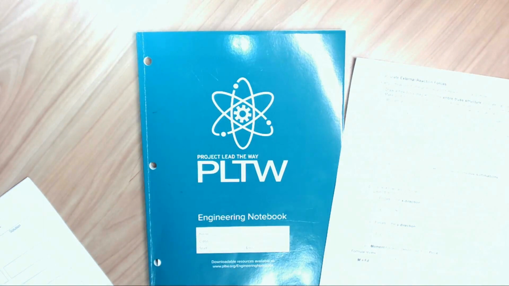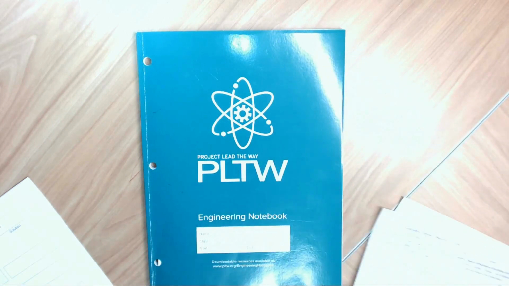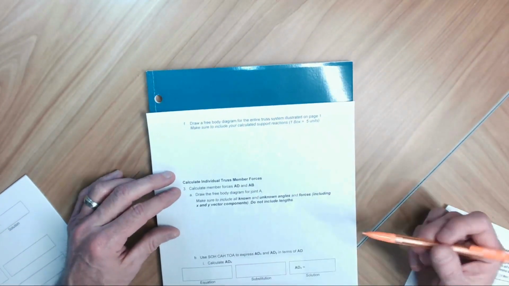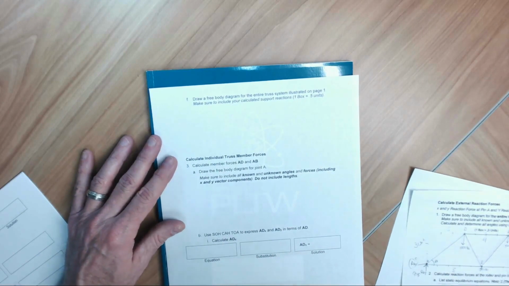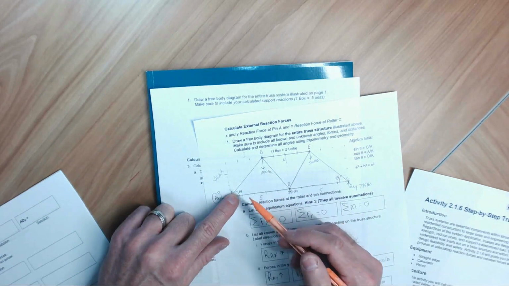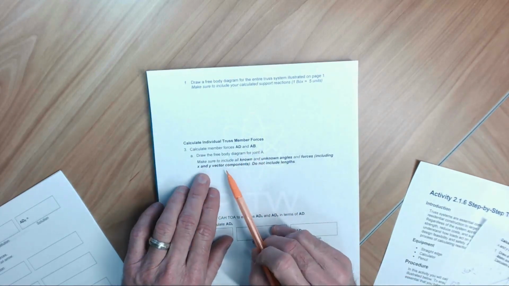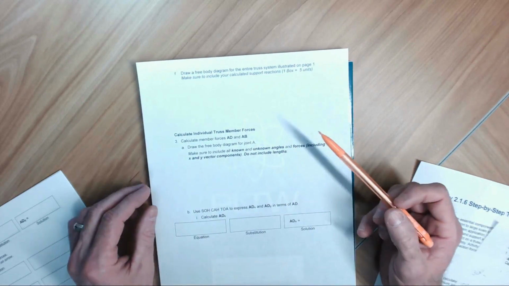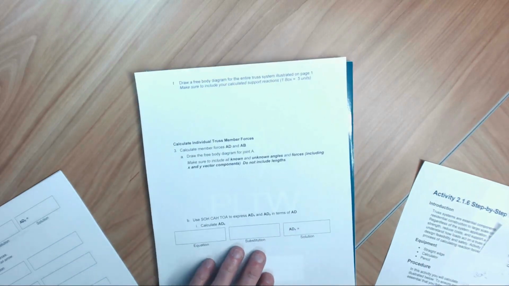Now, in their directions, they skipped a step that we did in the last one. So I'm going to cover this real quick, and I'll just do this in the space. I'm not going to make you work it out, but I'm going to explain how we're going to get it. What we're going to look for is this actual angle right here. They never tell us to solve for this, but in step 3 it says to draw the free body diagram, make sure to include all known and unknown angles and forces, including x, y vector components. Do not include length.